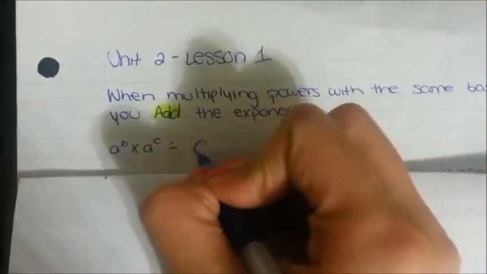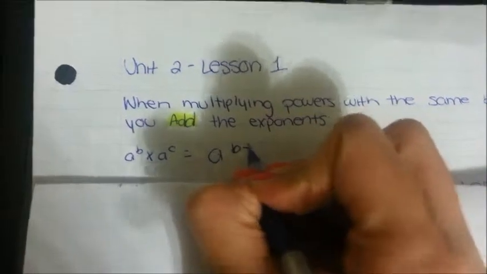So a to the power of b times a to the power of c, you would keep the base the same. So you would do a and then you do b plus c and get the answer.